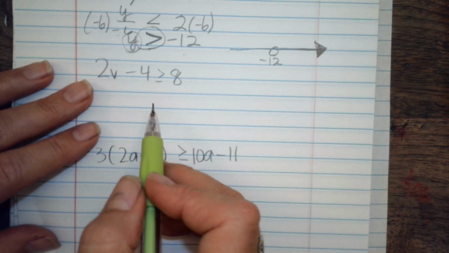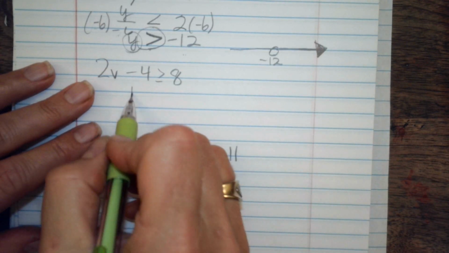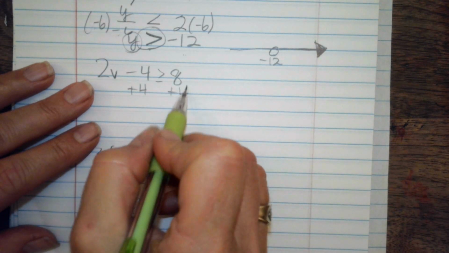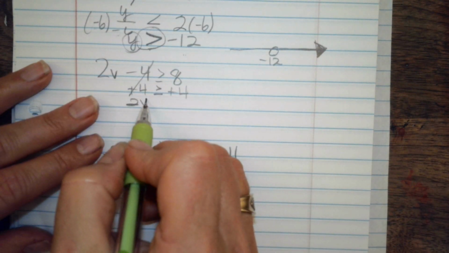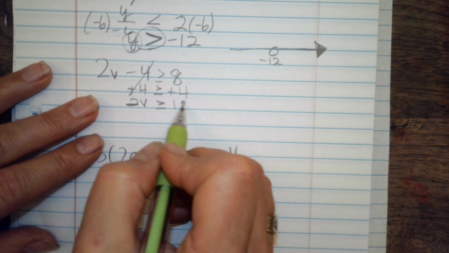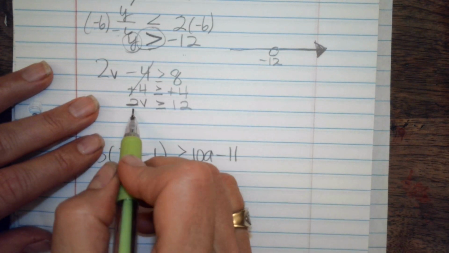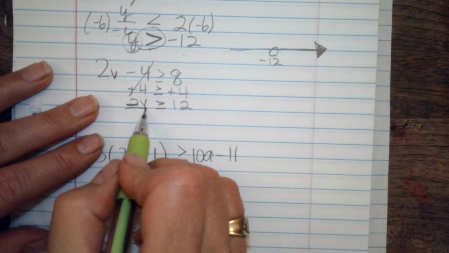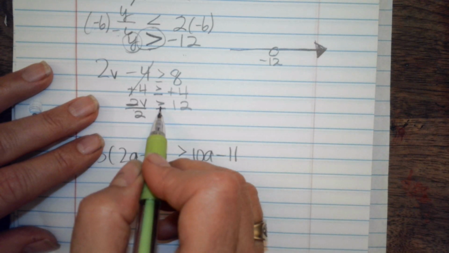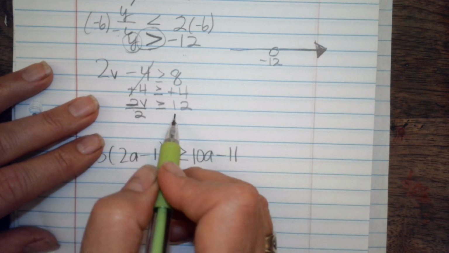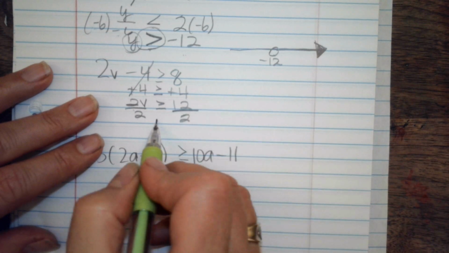Okay. For this one, they're subtracting 4, so we add 4. Anything we do to one side, we do to the other. What's left on this side is 2v. What's left on this side is 12. They're multiplying by 2, so I divide by 2. If it was a -2, then I would flip my inequality, but it is not, so I keep it the direction that it is going.